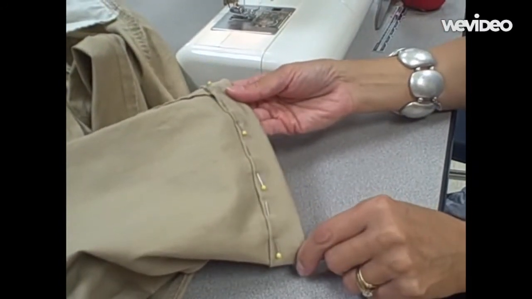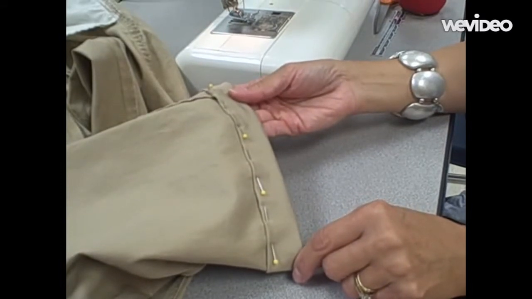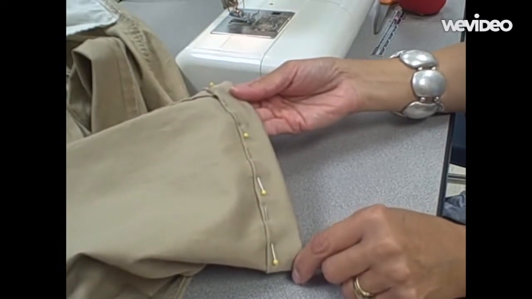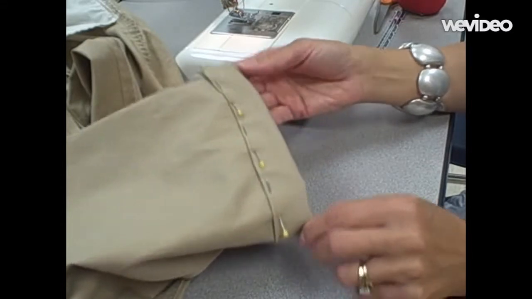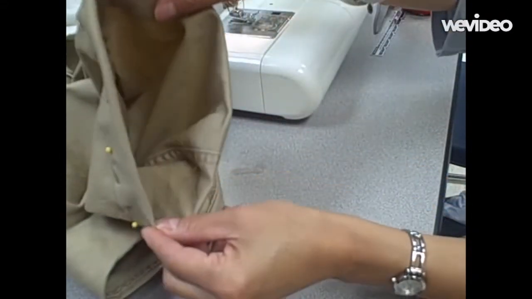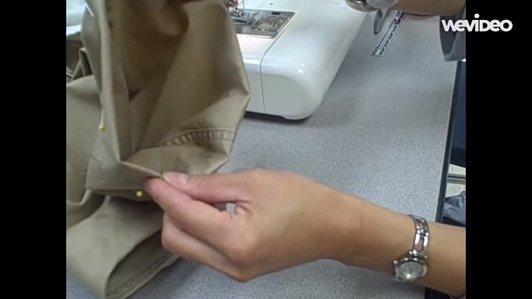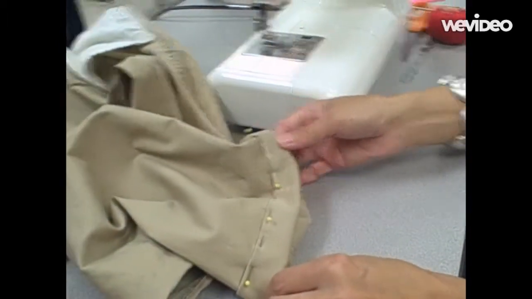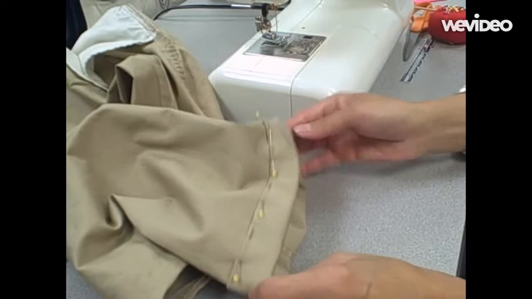Up until this point, everything that we've been sewing has been flat. The paper that we sewed on, the fabric that you sewed on for your license. This, as you can tell, is a round circle because it's already a finished piece of clothing. We have to adjust the sewing machine to be able to sew that round circle.